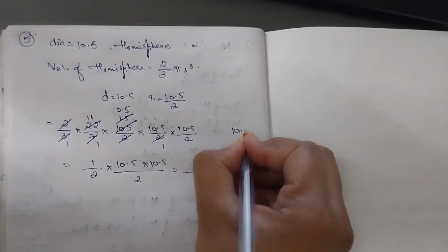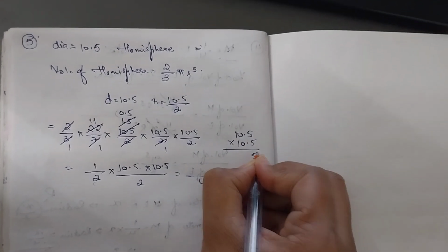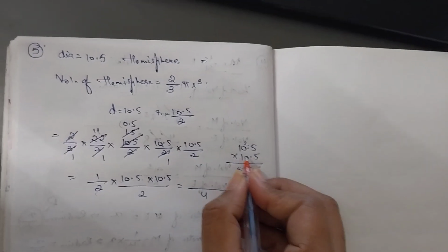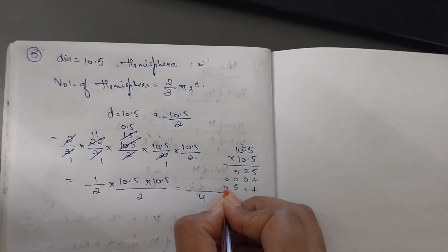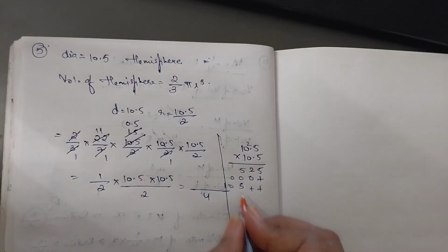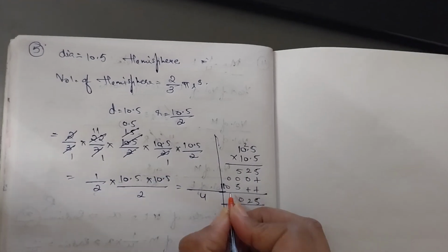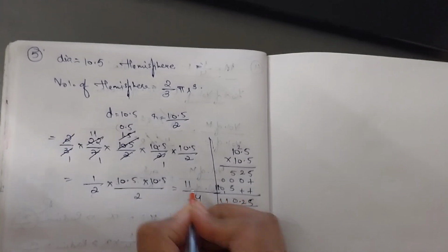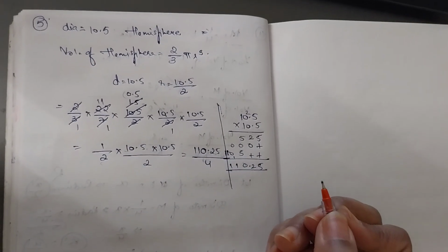Here, 10.5 into 10.5. 5 fives are 25. There's a 1 here, I missed it. 2 decimal places here. So it is 110.25 is what I get here.